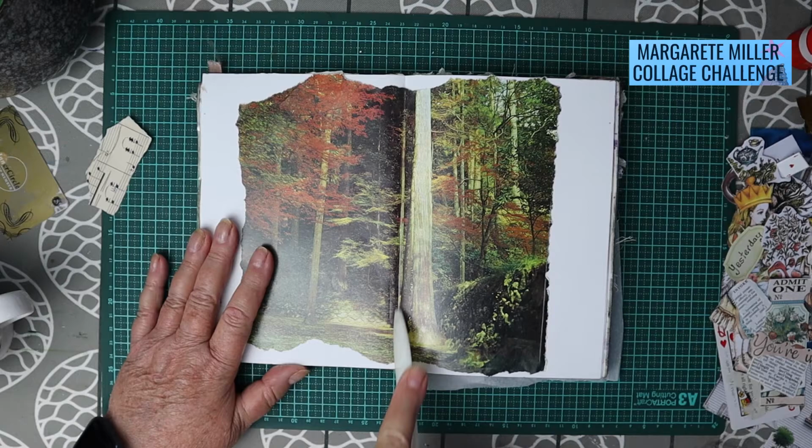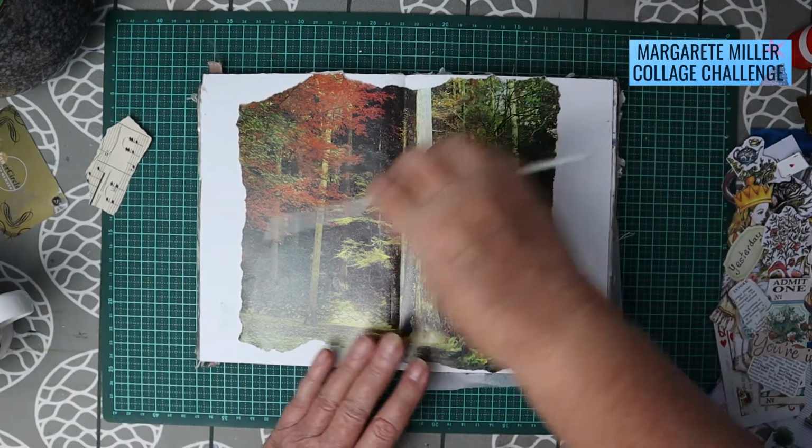Hot here today. Well, it's hot in this room. I am sitting right underneath a big light too.